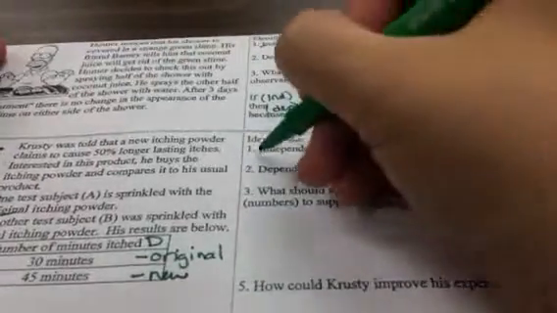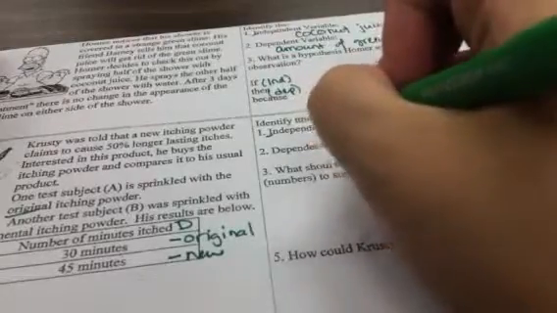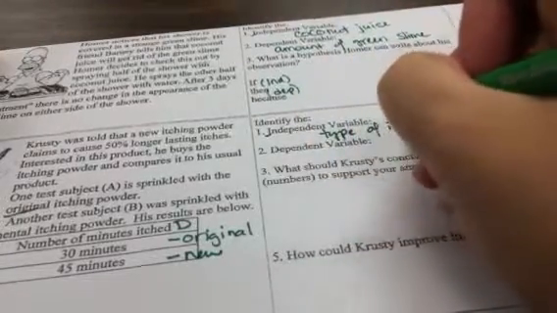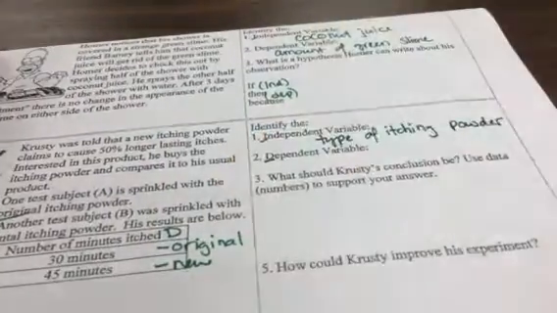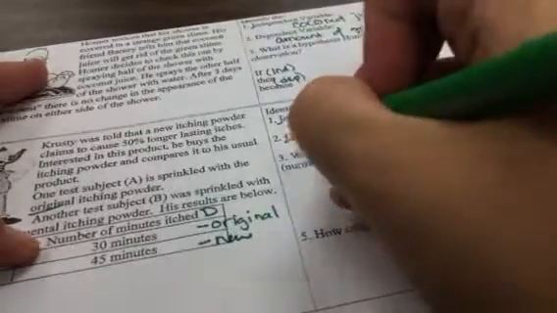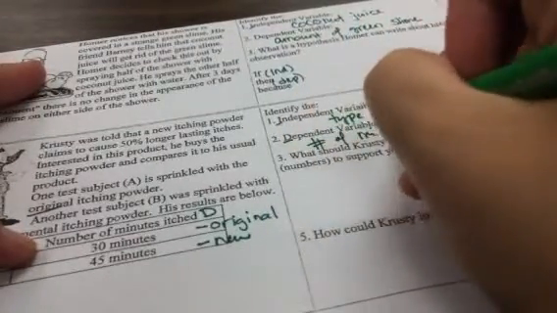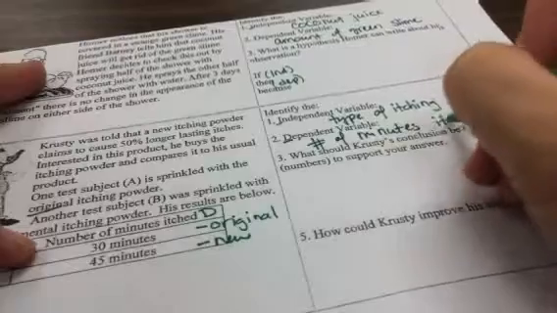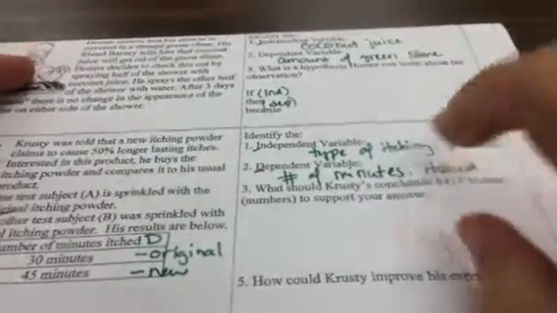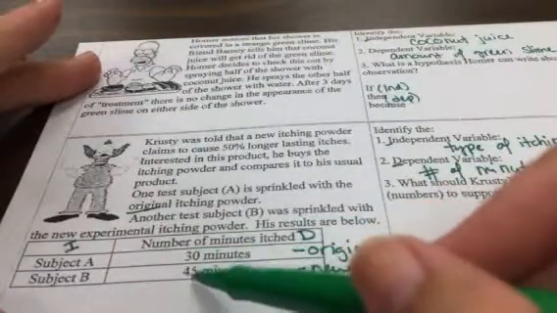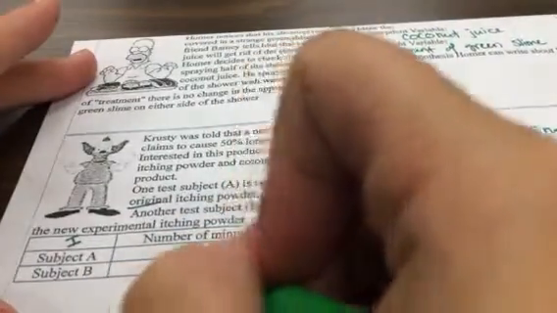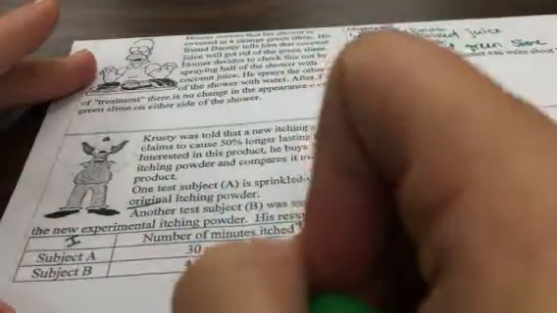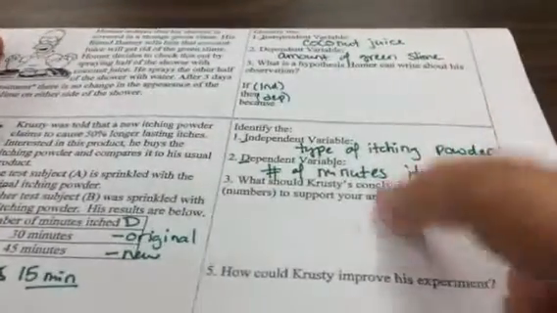So then my independent variable, the thing that I'm changing, is the type of itching powder. The dependent variable, the thing I'm measuring, is the number of minutes itched. So a conclusion could be that his original doesn't work as well because the new experimental itching powder had 15 minutes more of itching. So that could be your numbers.